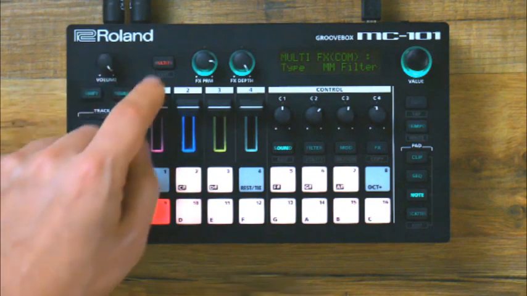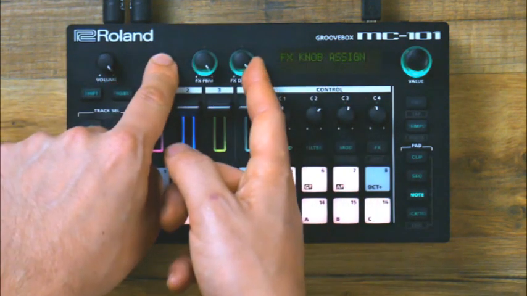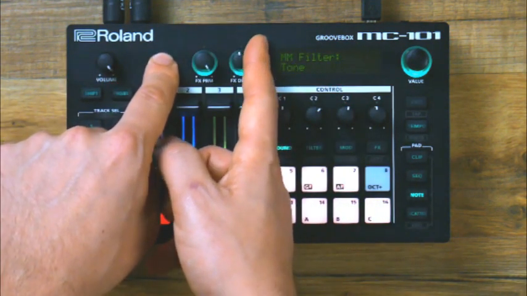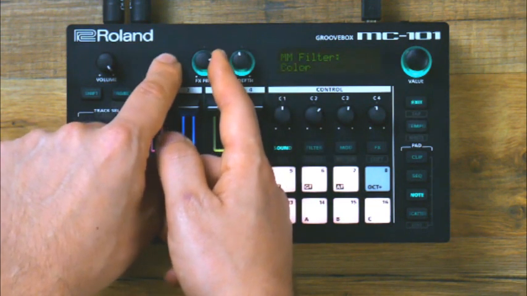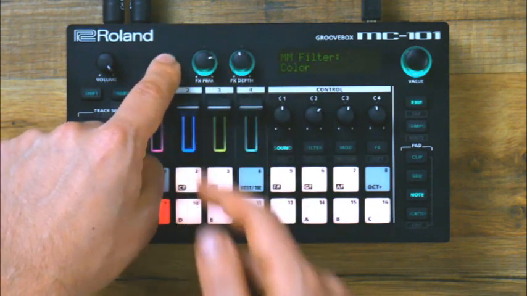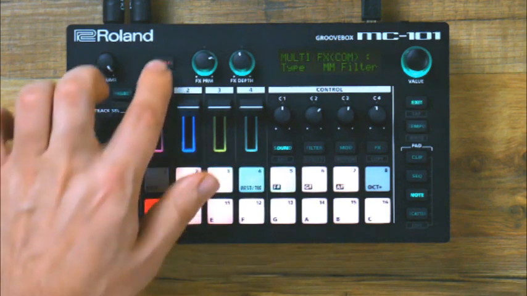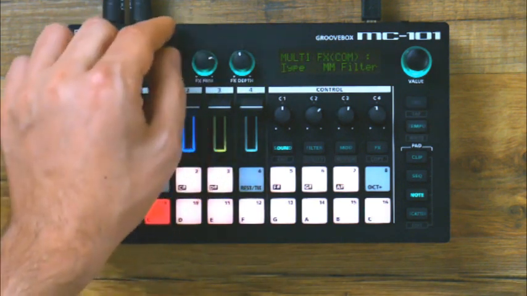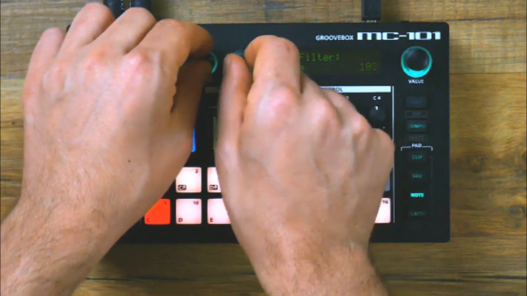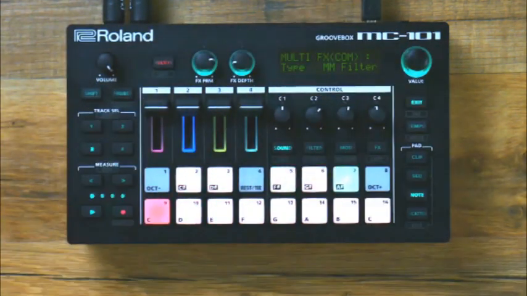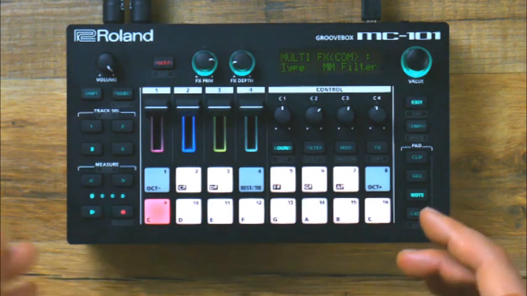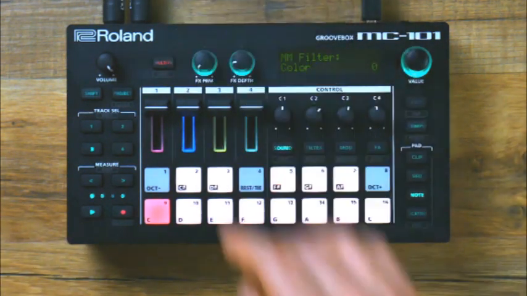And then if we want to change the assignments here, I want to have this control the tone, and then this control the color. I'll turn it on. And essentially it gives me a nice type of master filter effect that I can use for transitions.